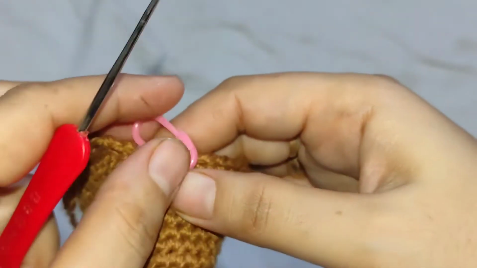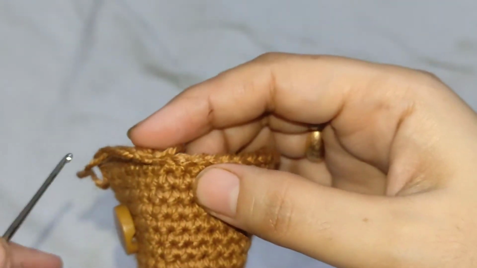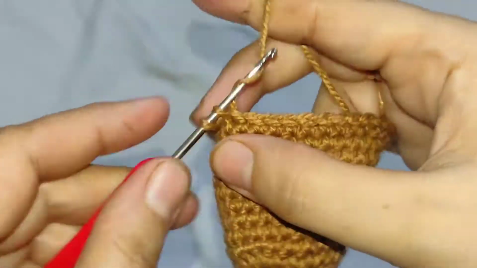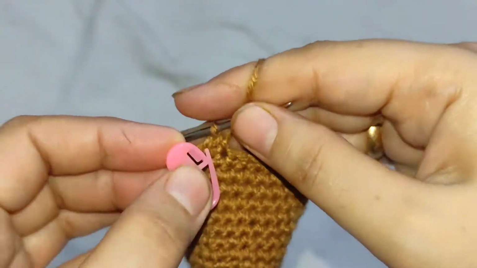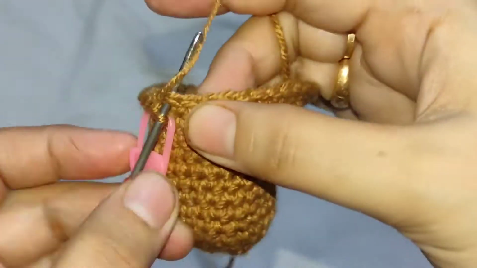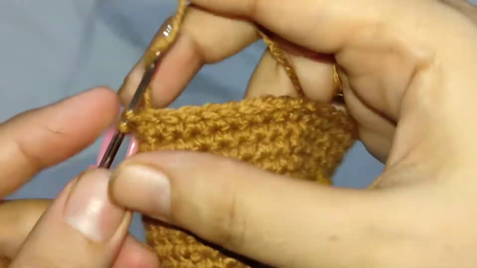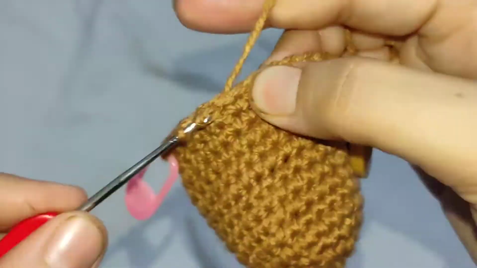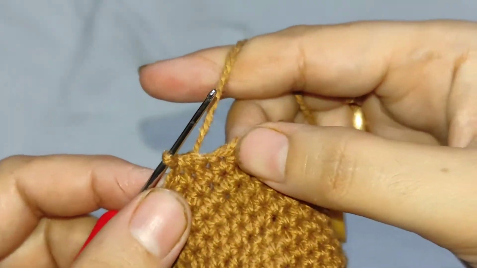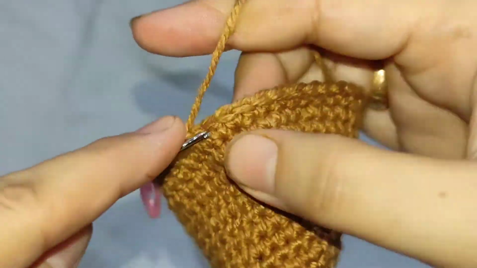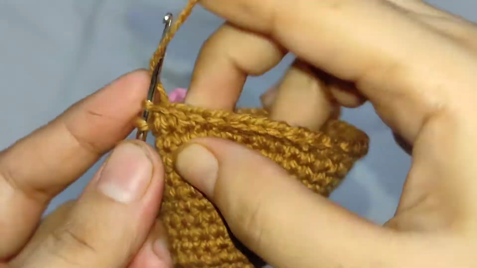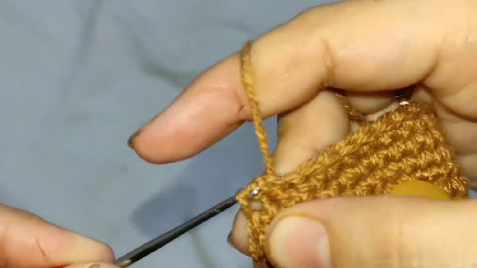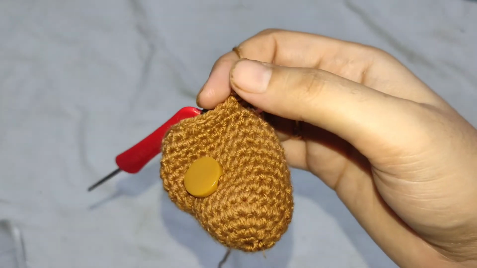Now round number 15, the decreasing round. First of all, make 4 single crochet. 1, 2, 3 and 4. 4 single crochet, then decrease. 1 and 2, decrease. Again 4 single crochet and decrease. 1 2 3 and 4. 4 single crochet, then decrease. Repeat this. At the end of round 15, I have 30 single crochet.